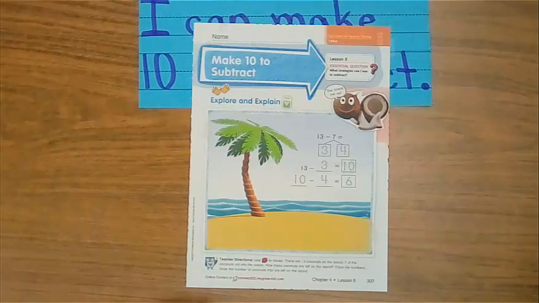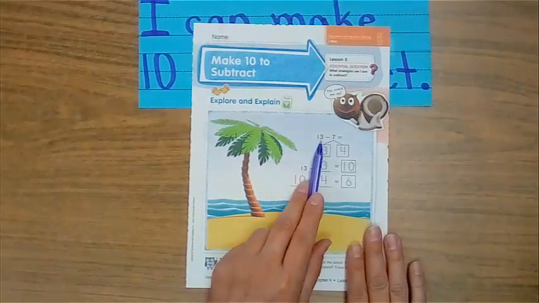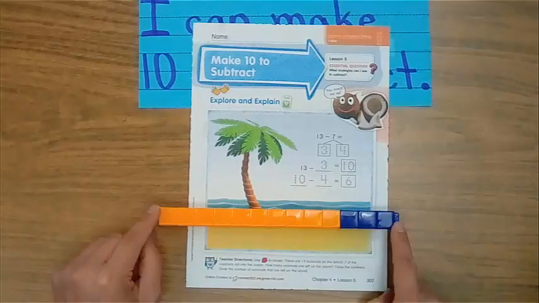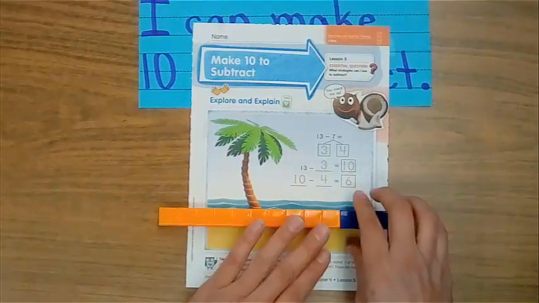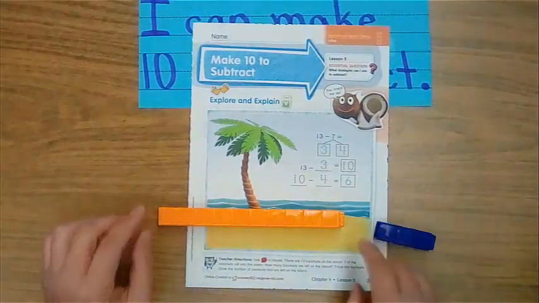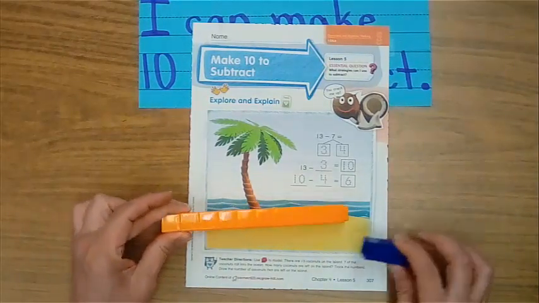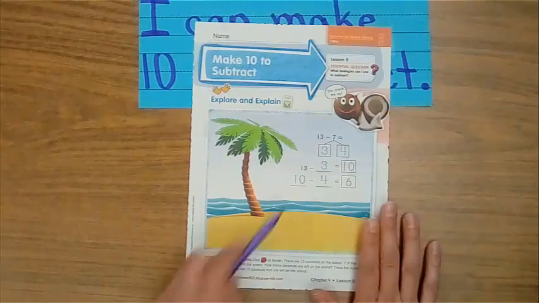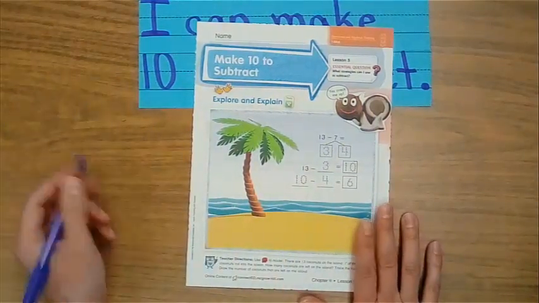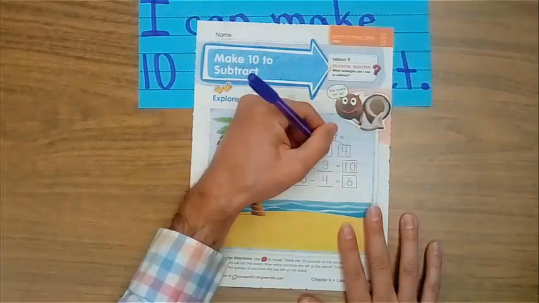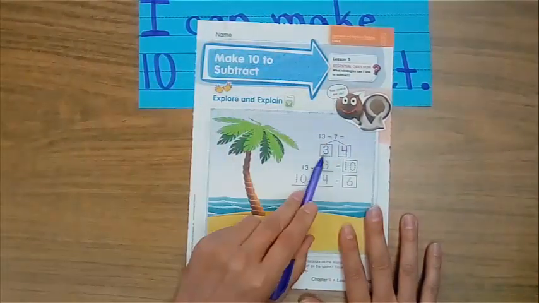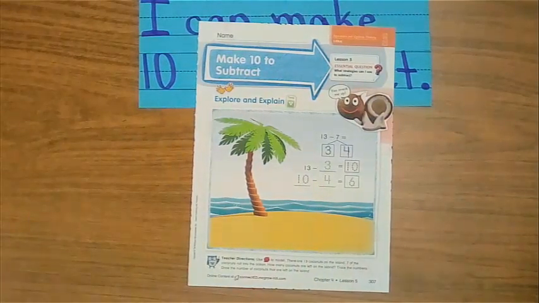Okay, so they kind of give us a hint right here. So we want to make this 13 into a friendly 10. So if I have 13 blocks, I need to take away 3 to make this into a friendly 10 because I want to subtract by tens. But we don't have a 3, we have a 7. But we could break that up, right? We could break it up into a 3 and a 4. So there is my 3 right there.